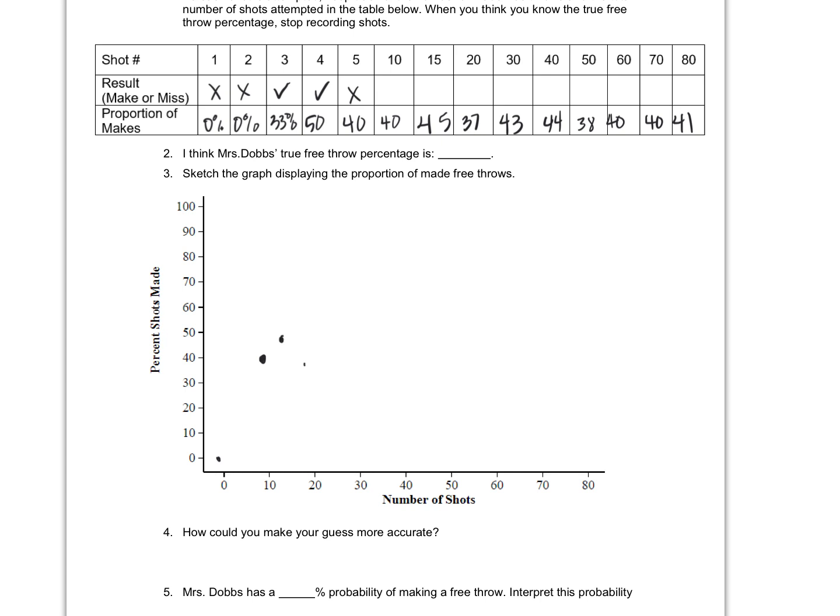20, it's gone down. 30, it's gone down a little more, huh? Nope, up a little bit, sorry. Why did I put it there? I don't know. 30, it's at 43. 40, it's at 44. 50 is at 38. 60 is back at 40.